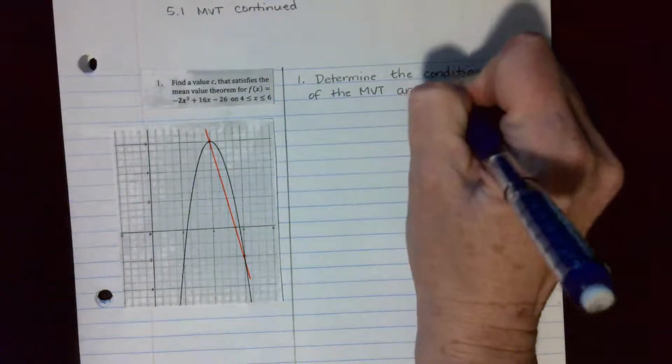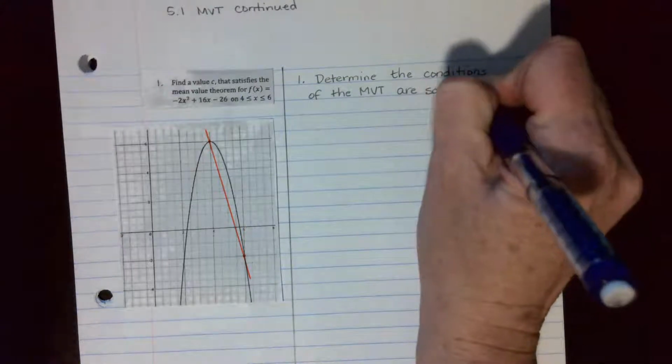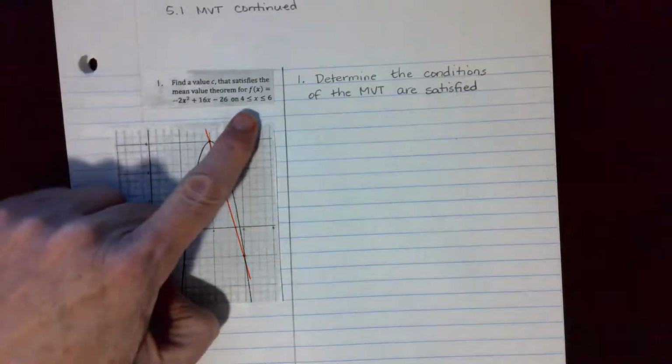Okay, so remember that we said that it has to be continuous on the closed interval and differentiable on the open interval. Okay, and the interval is from 4 to 6.